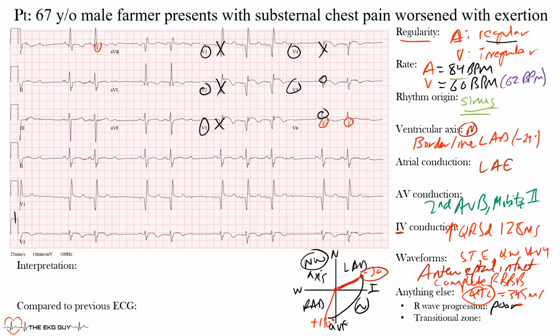Okay, well, it's hard to tell here because you have this big force coming to the right ventricle. But let's use these initial forces. I think that's the best to use here when you're looking at these last two, R wave progression and transitional zone. So this is a big negative. Negative, negative, negative, and we say the transition's probably here. So I would call this a late transition.